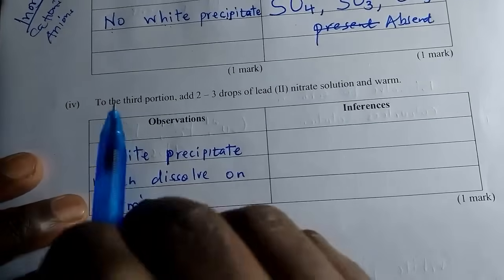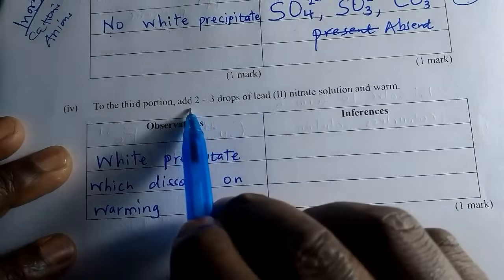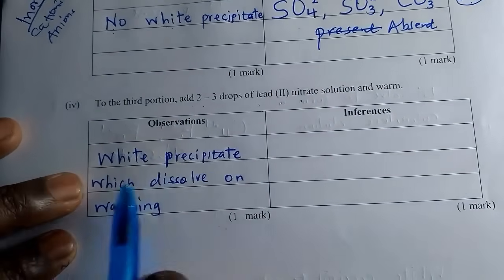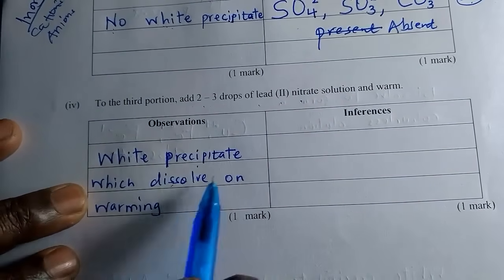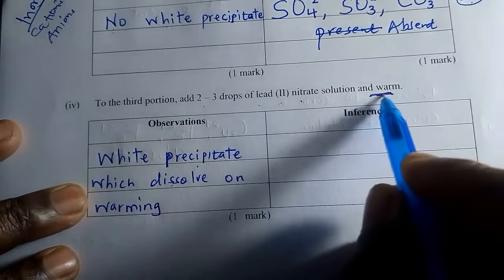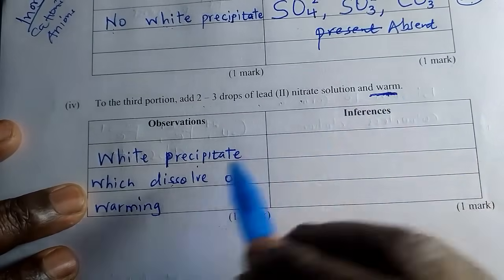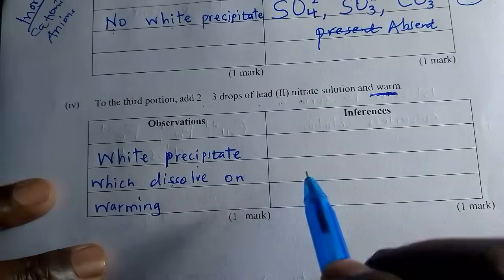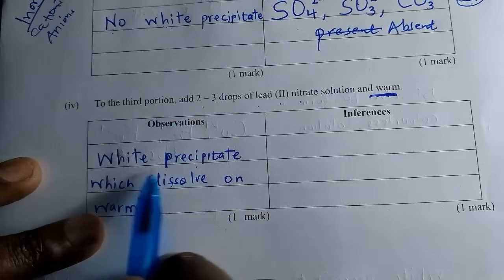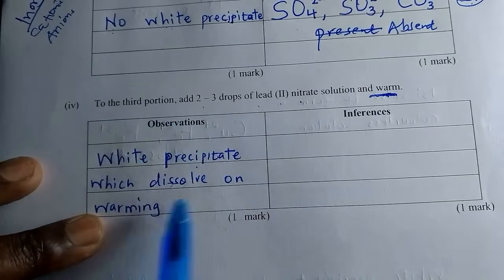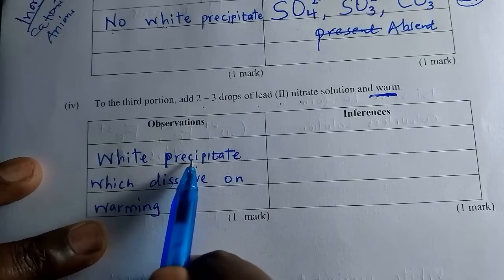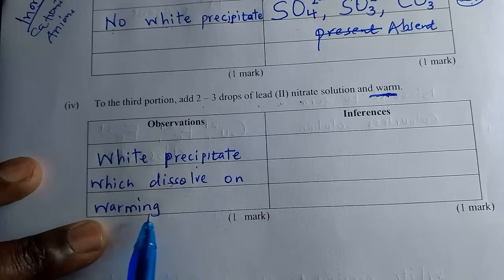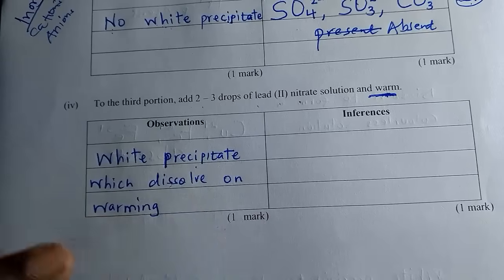To the third portion, add 2 to 3 drops of lead nitrate. A white precipitate is formed, and this is what we are told to warm. So you need to include in your observation what happened when you warmed. So a white precipitate is formed which dissolves on warming. When this white precipitate was formed, it dissolved to form a colorless solution. So this is what I want you to understand.